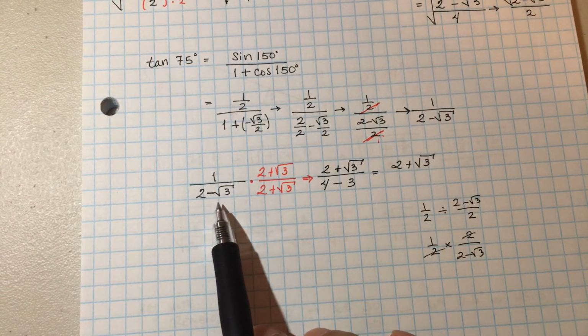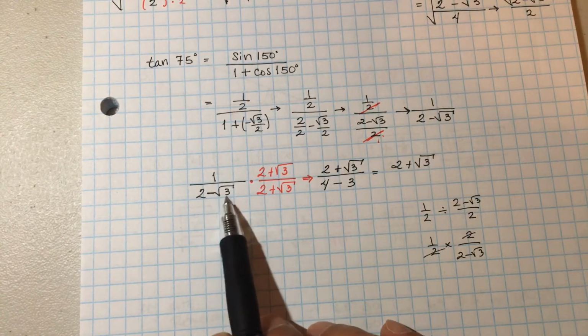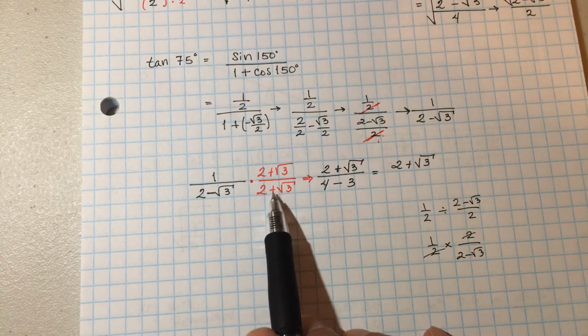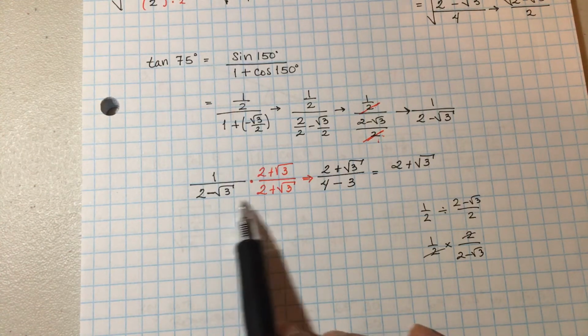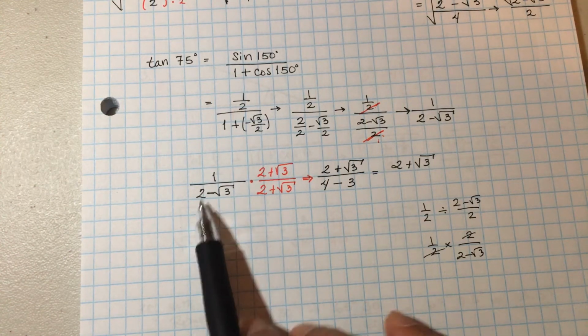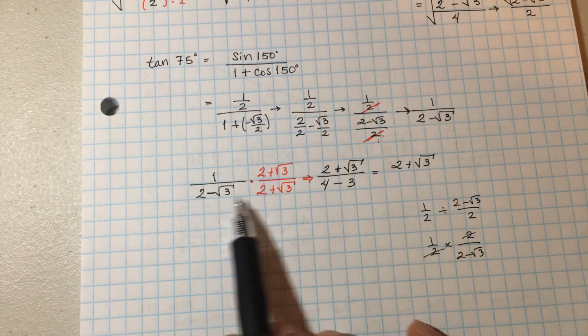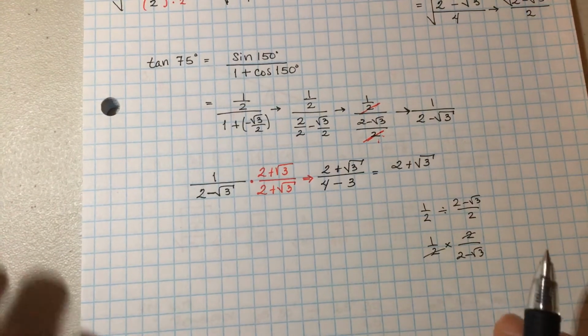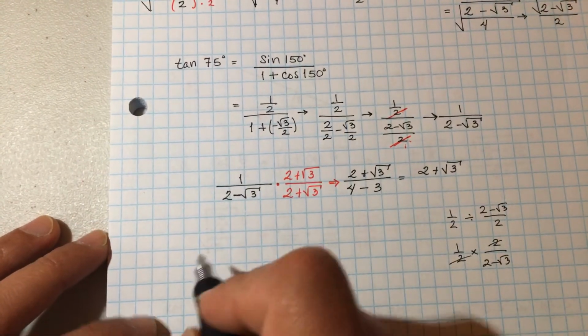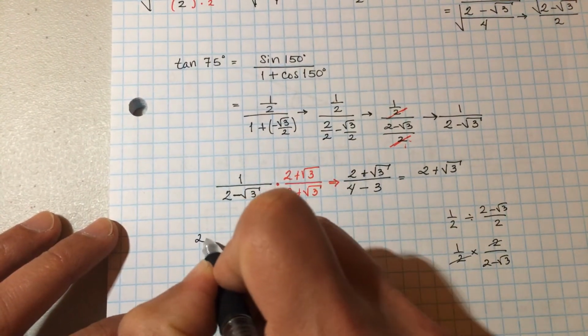You multiply by the conjugate. These guys are the same, so instead of a negative, you use a positive. And what you're going to do is distribute. And this is like multiplying a perfect square. On the top is simple, and then this becomes 4 minus radical 9, and the radical 9 is 3. Just in case that confuses you, let's go ahead and do it the long way.